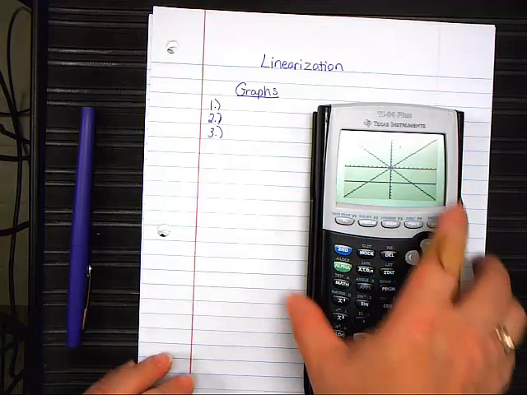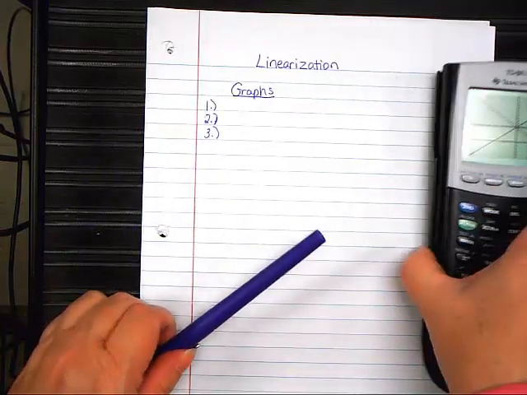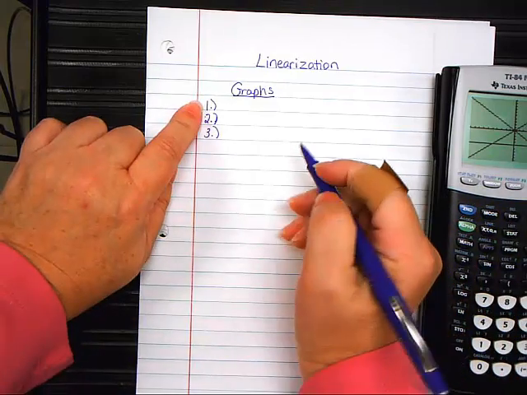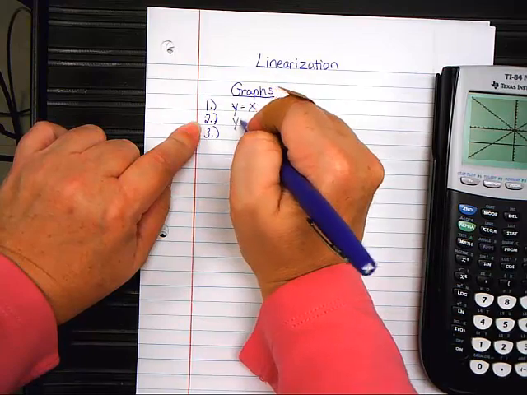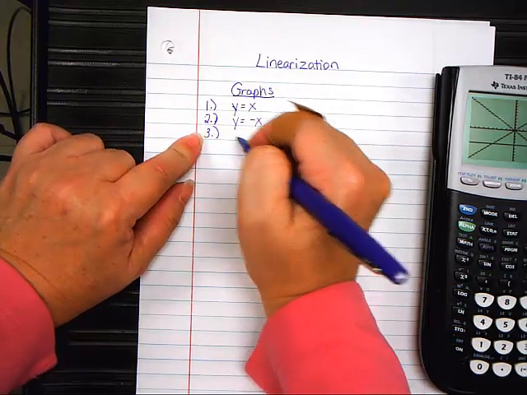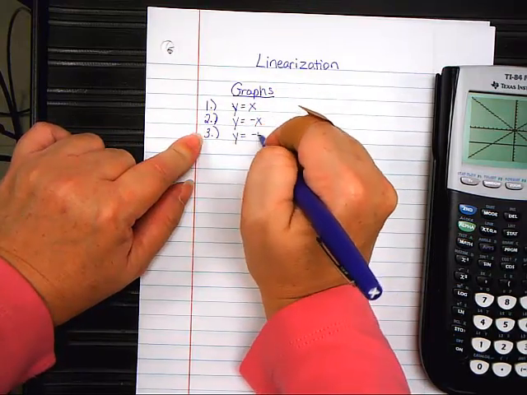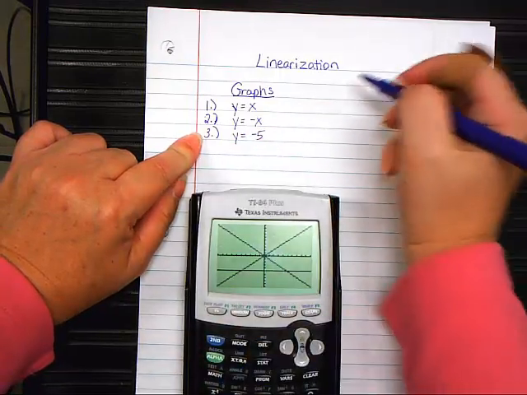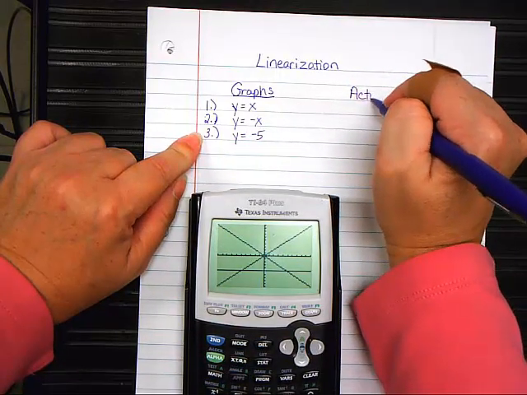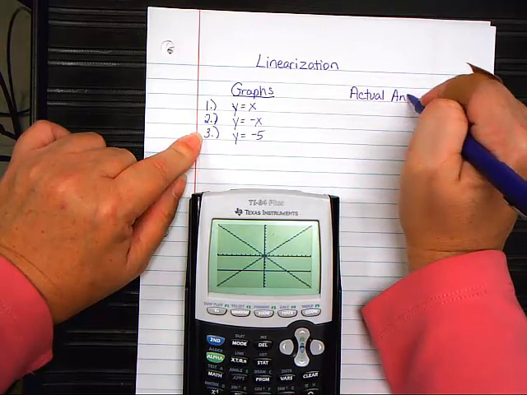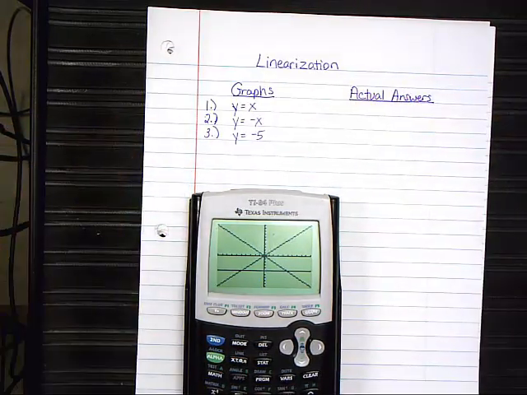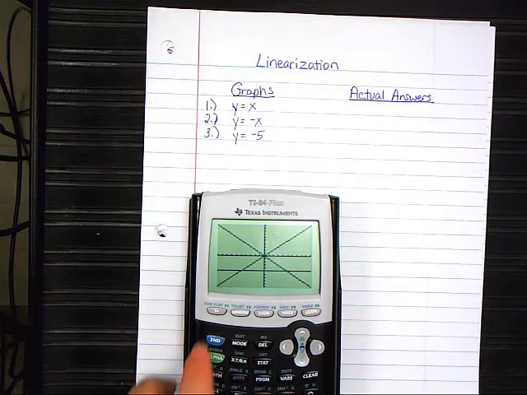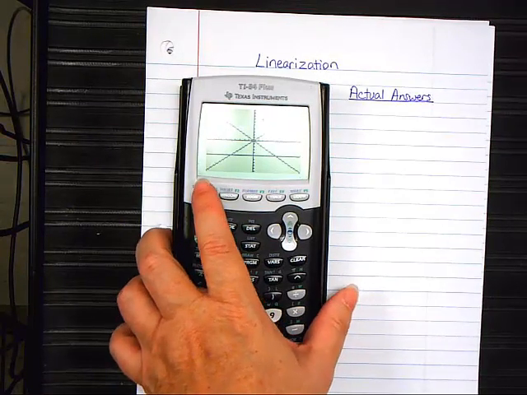Okay. You ready to get the score on your quiz? First of all, write down what you wrote. What did you put for number 1? Y equals x. What did you put for number 2? What did you put for number 3? -5. Okay. Every one of you got a 0 on this quiz. Here are the actual answers.